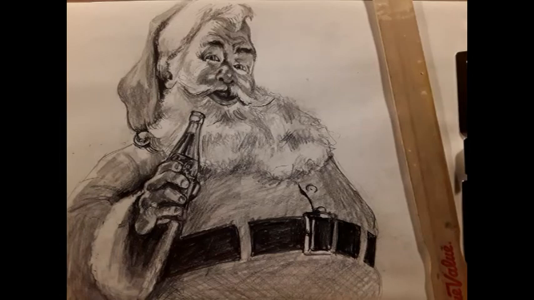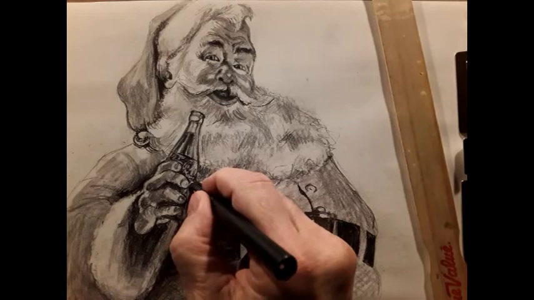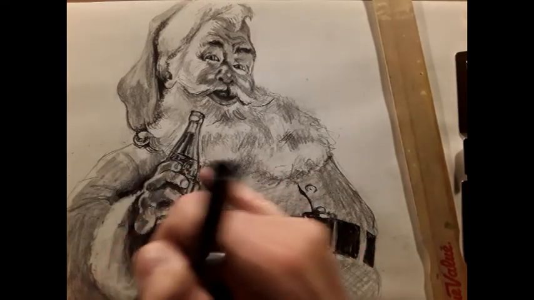Some people like to hold up their drawing in a mirror. I guess if it looks okay in the mirror, it's going to look okay not in the mirror too. I never do that, but who knows? Maybe it works.